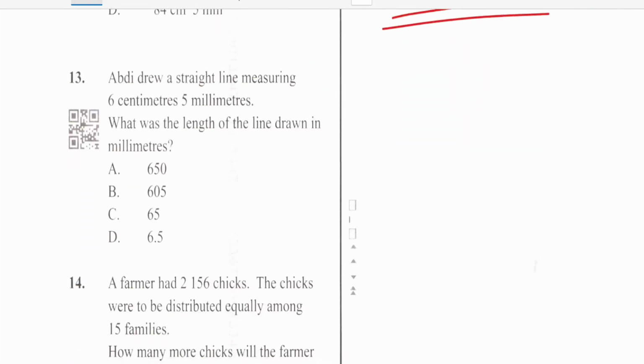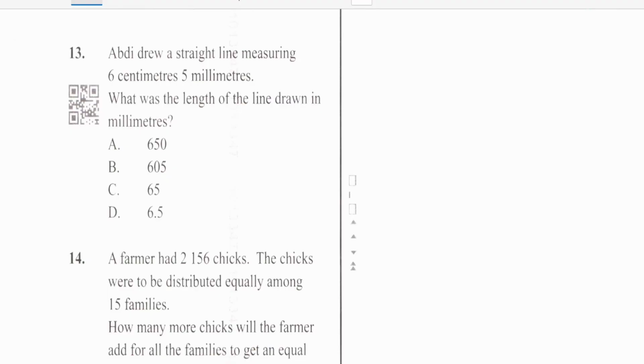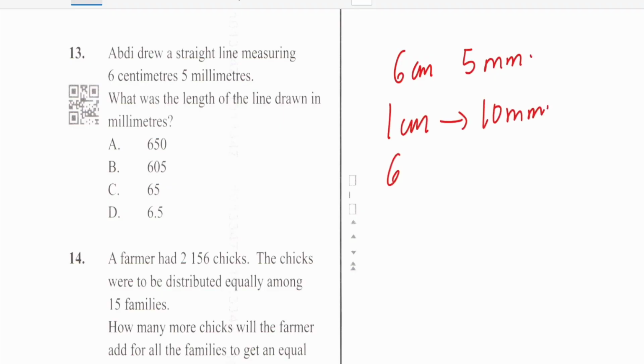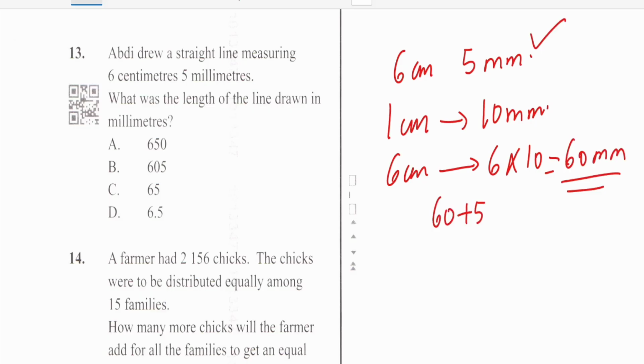Now question 13. Abdi drew a straight line measuring 6 centimeters 5 millimeters. What was the length of the line drawn in millimeters? Be reminded that for every 1 centimeter you have 10 millimeters. Let's change the 6 centimeters first into millimeters by multiplying by 10. So 6 times 10 gives you 60 millimeters. Now add the 5 millimeters to 60. So 60 plus 5 gives you 65 millimeters. And that is your answer.